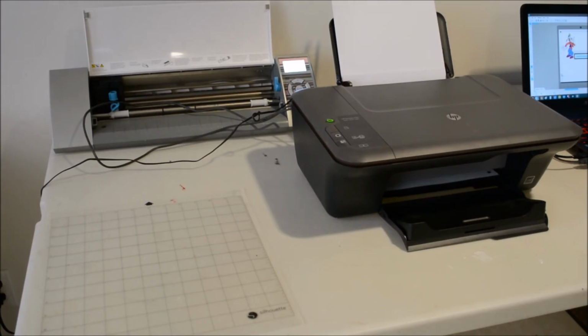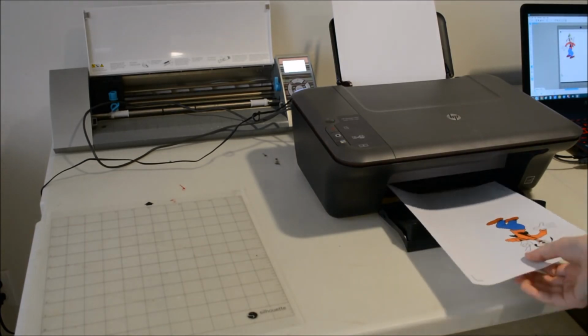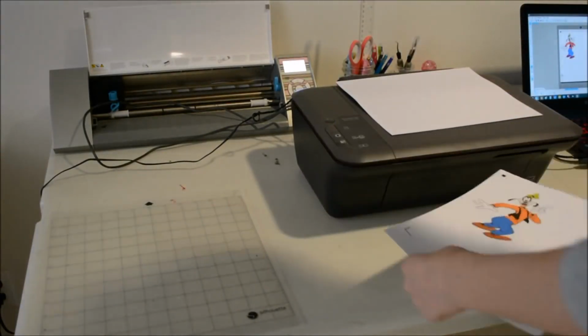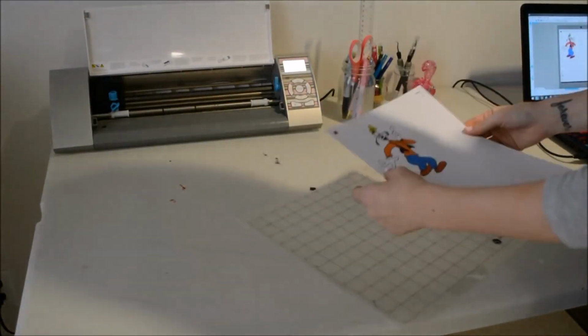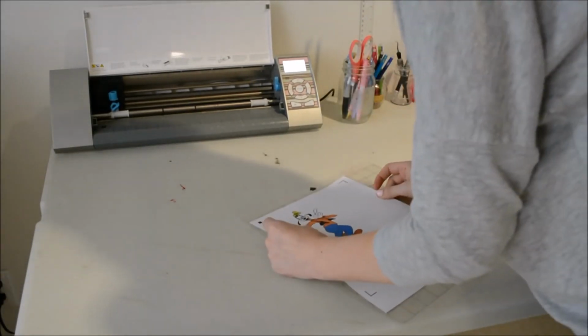So after you've set your registration marks and you sized him out, select your cut settings, go ahead and send it to your printer. And you'll see here that it prints Goofy and then a little square in the top left, another registration mark at the bottom, and then another one at the top right. And those are so that the Silhouette can read it, so it knows where Goofy is.